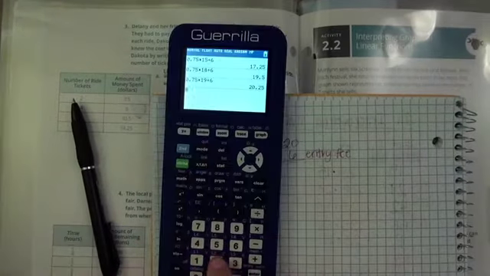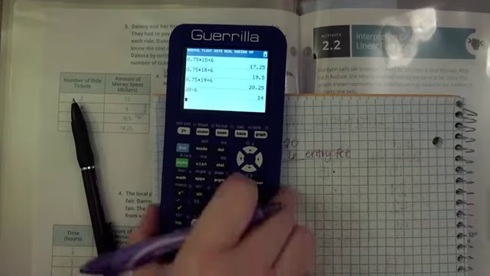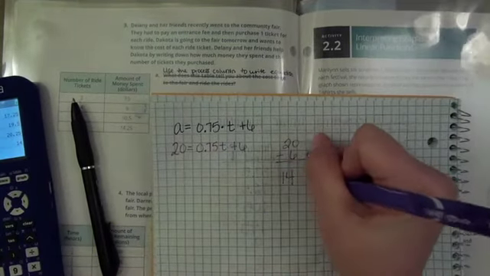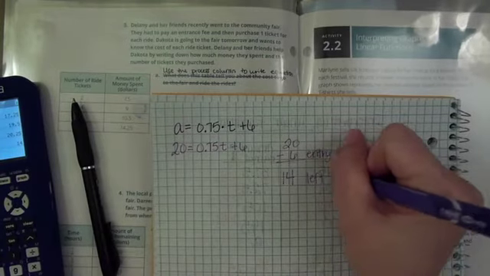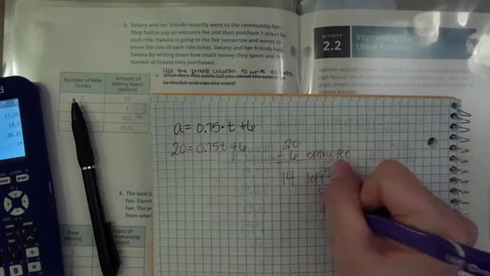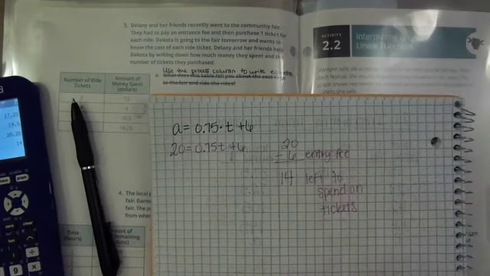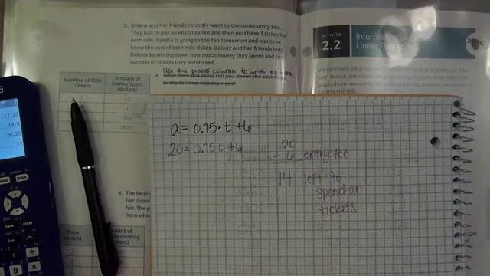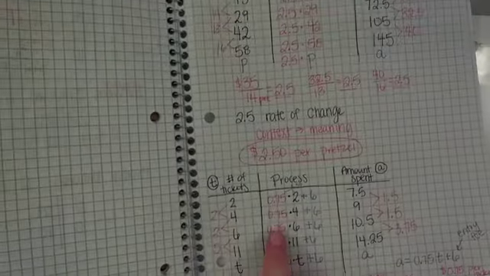So it would be 20 minus 6, which is 14. So they only have $14 left to spend on tickets. So they have $14 left. Well, how much did it cost per ticket? Think back to what we were doing on this page before in the process.